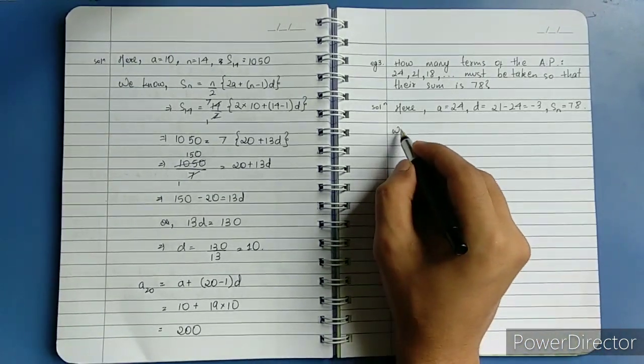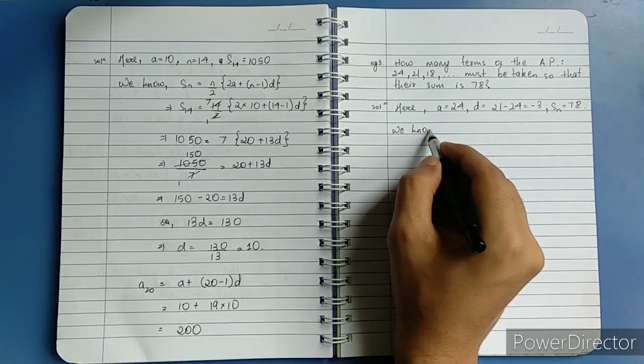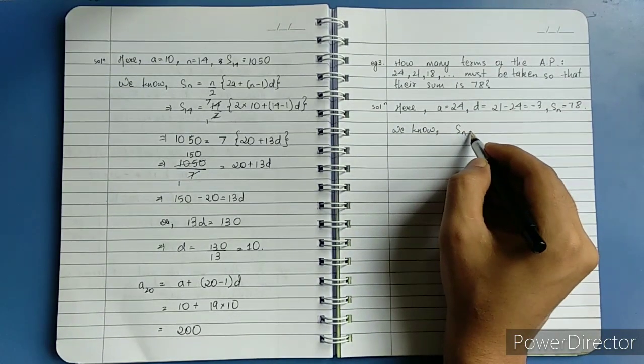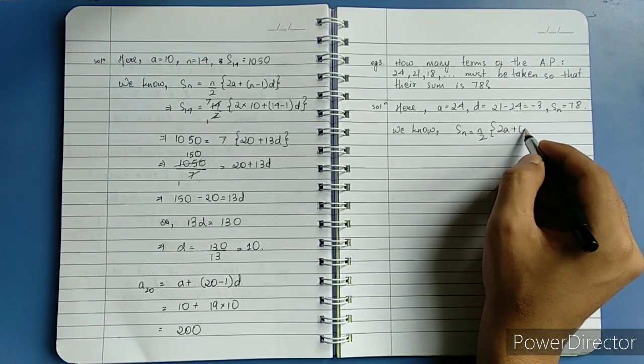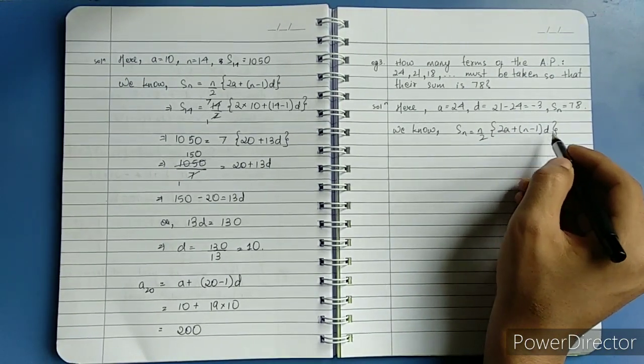So we know Sn equals n by 2, 2a plus n minus 1 into d.